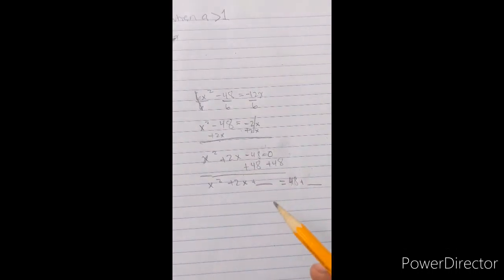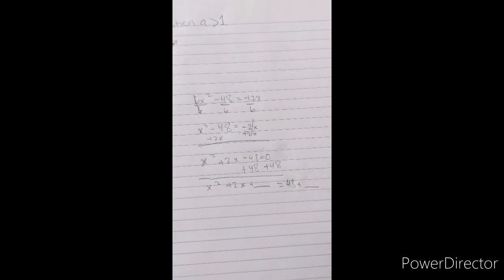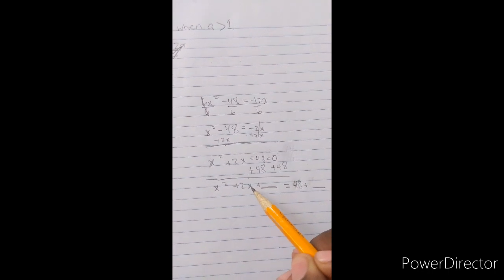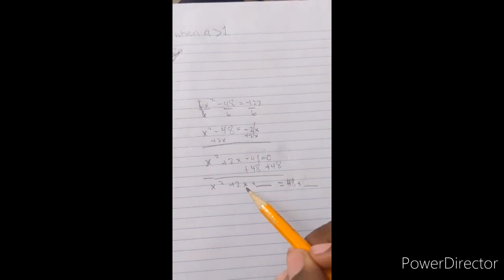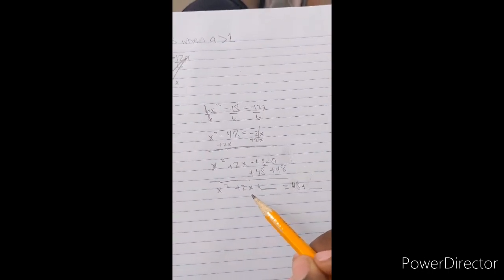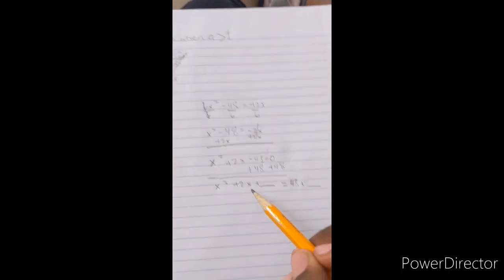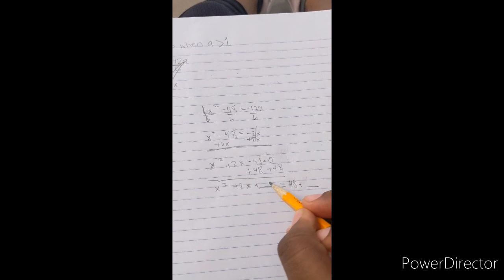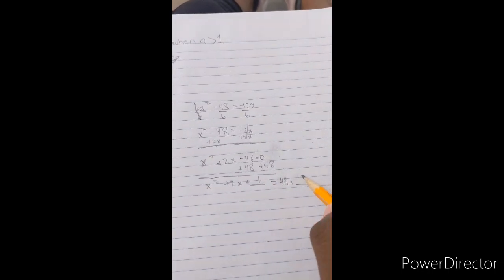Okay, so now what goes inside this blank is the rule: cut it in half and square it. So you're going to cut the b value in half, which is 2, and then you're going to square that number. So 2 divided by 2, cut in half, is 1. 1 squared is 1, so that's what's going to go in these blanks right here.